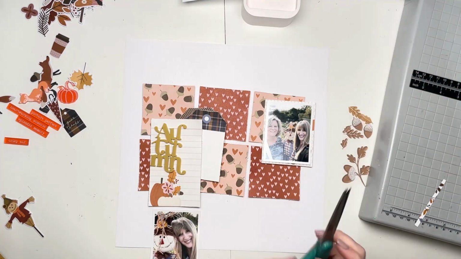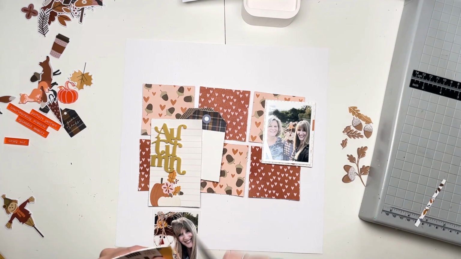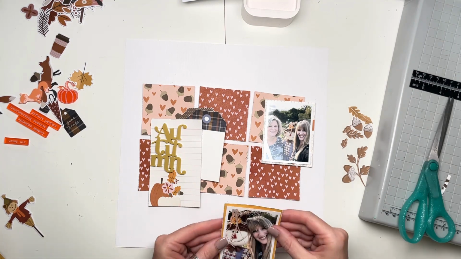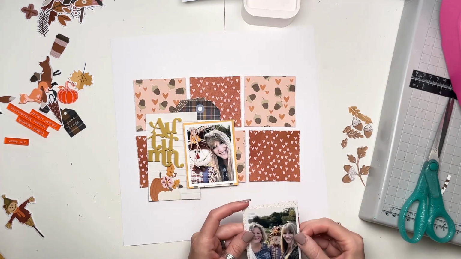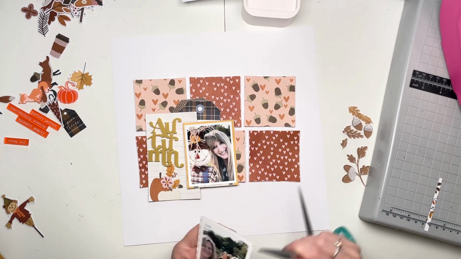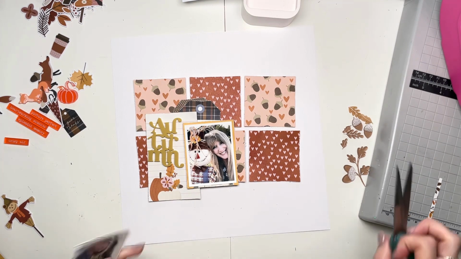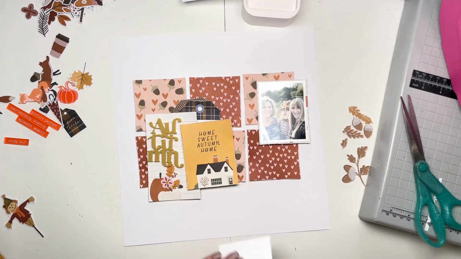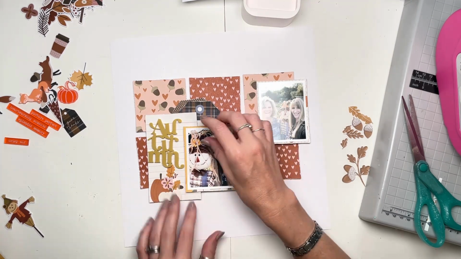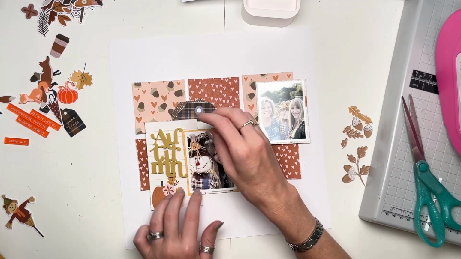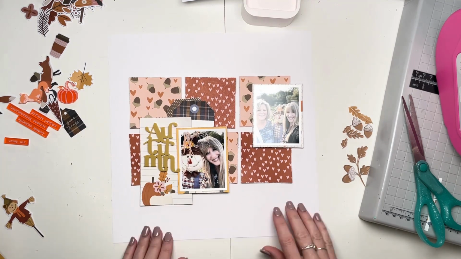So basically I just sit down whenever I have a mood board to work with. I make a list of all the things that I would like, that I can see, and then I try and incorporate as many of those as possible. So I have already managed to tick off a whole bunch of things on that list. I have scarecrows in my photos, I have acorns on my background paper, I have hearts on my background paper.